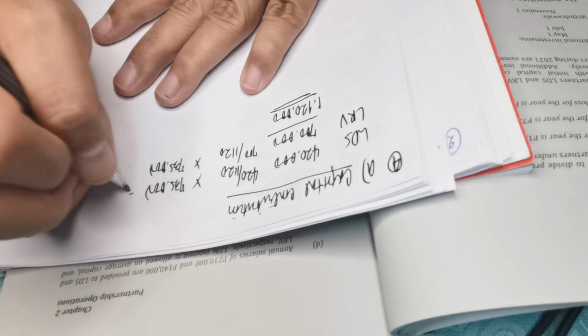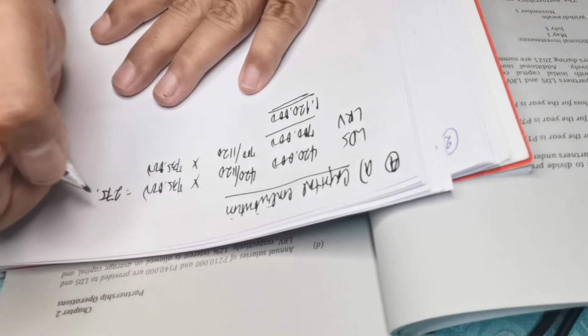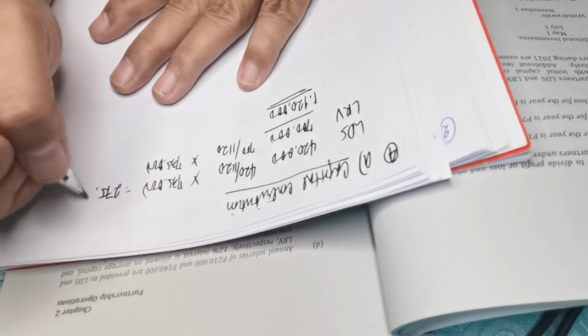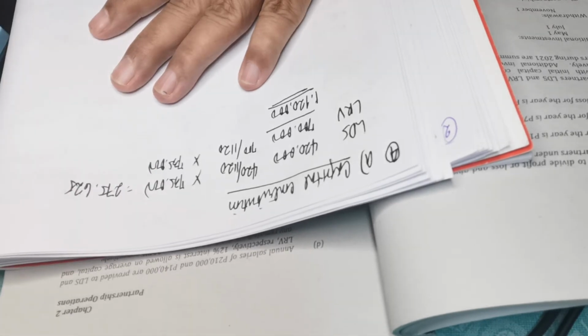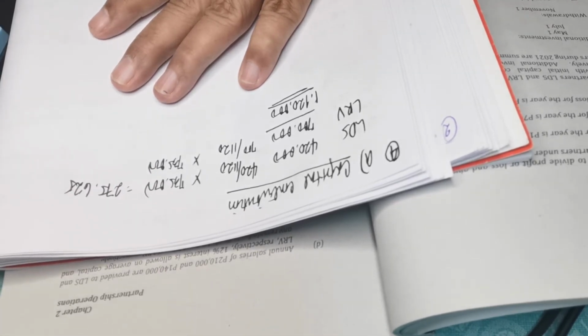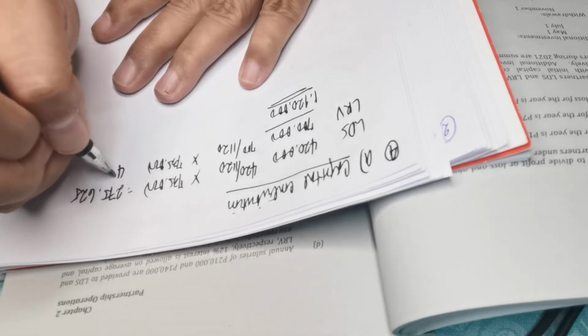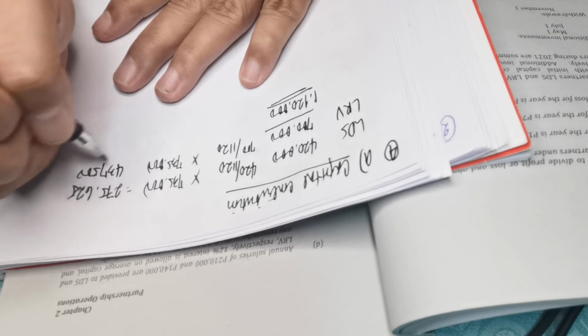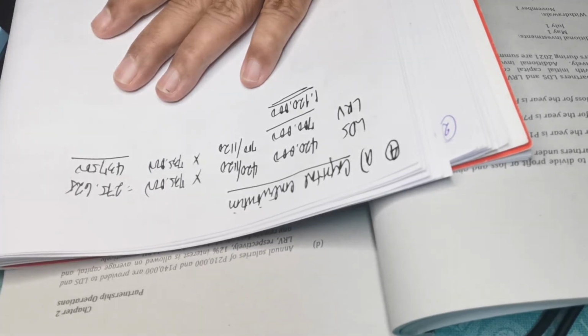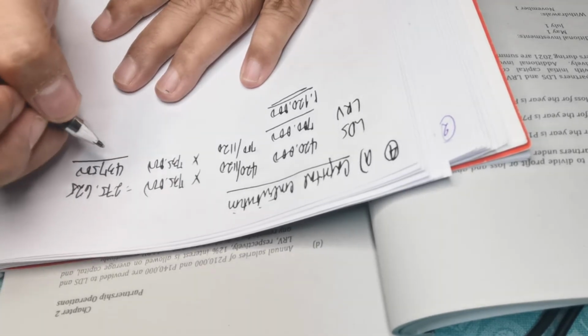So this is 275,625. And then the other one, 700,000 times 700 divided by 1120.